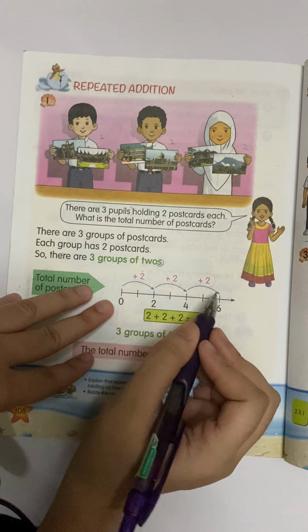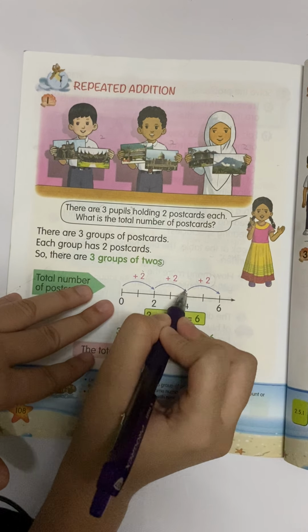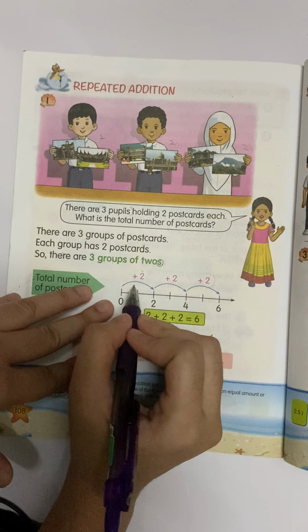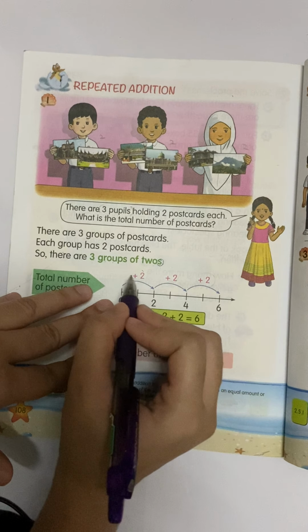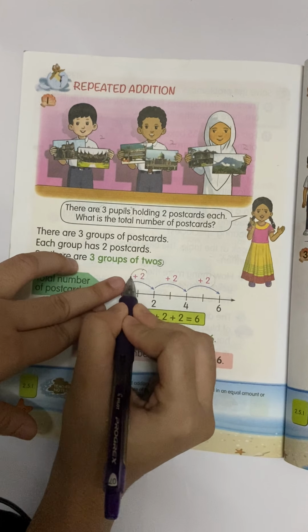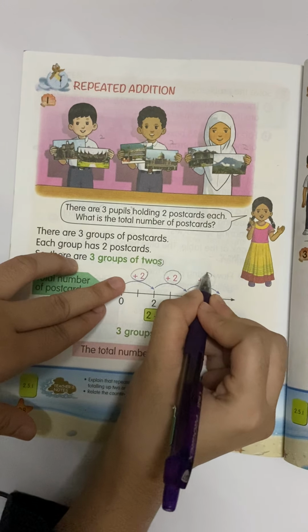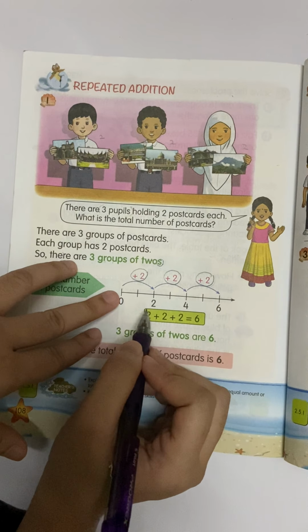Because there are 3 groups, we need to go 3 times, and there are 2 postcards each. So this is why they put plus 2 here, 3 times.